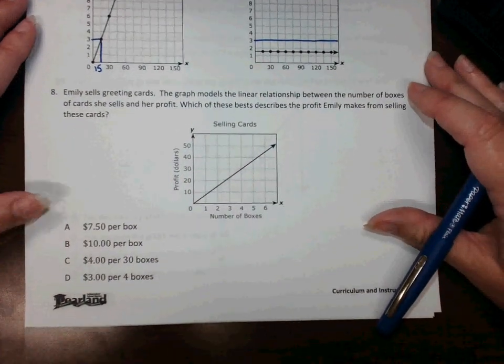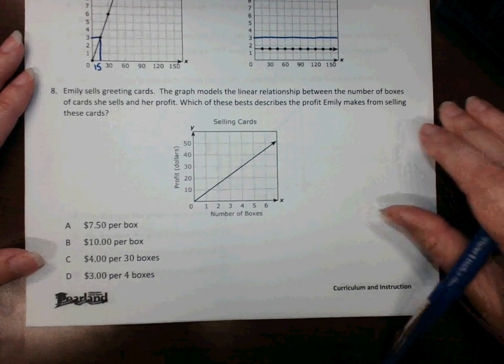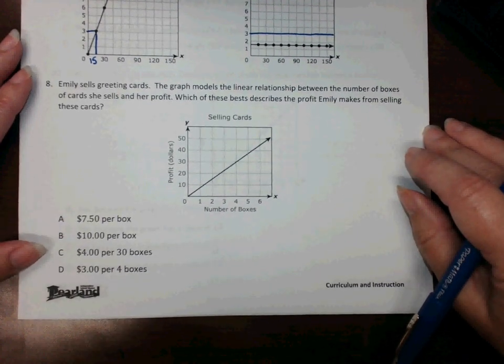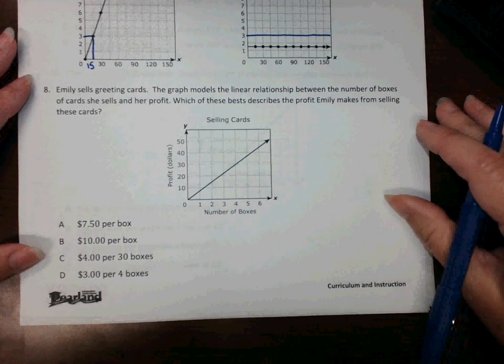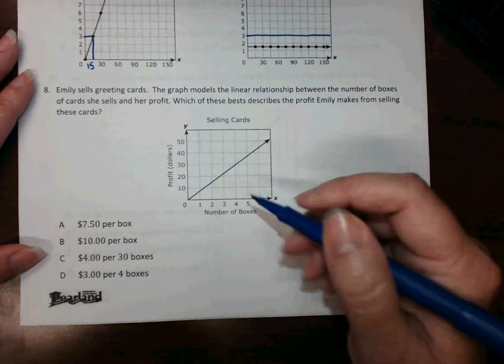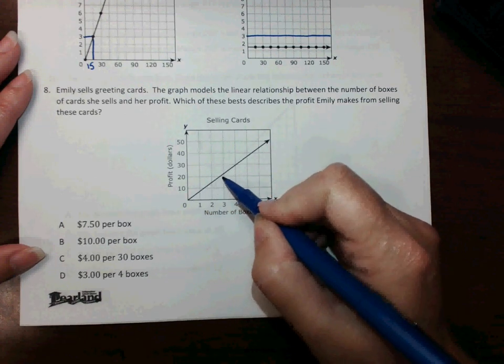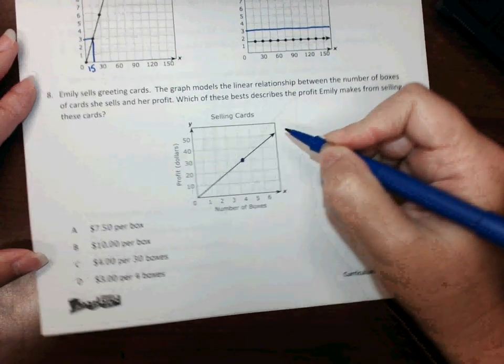Alright, number 8, Emily sells greeting cards. The graph models the linear relationship between the number of boxes of cards she sells and her profit. Which of these best describes the profit Emily makes from selling these cards? Alright, so I'm going up the line until I find a nice, pretty, clean point. There's a good point right there.